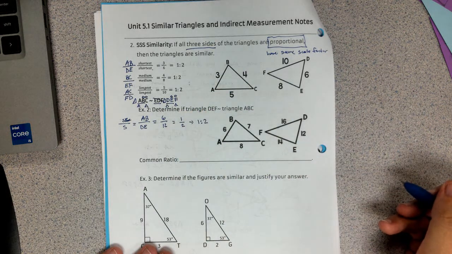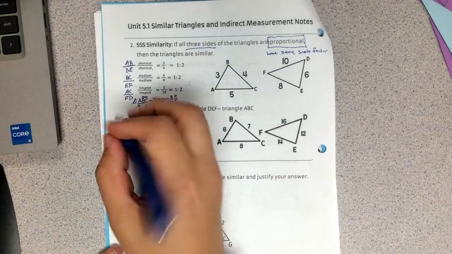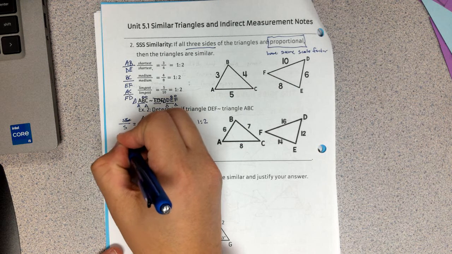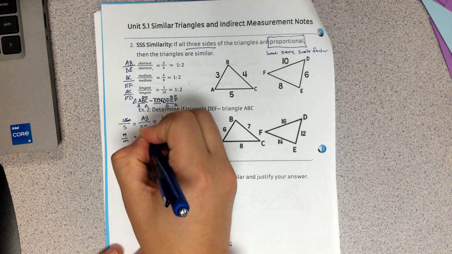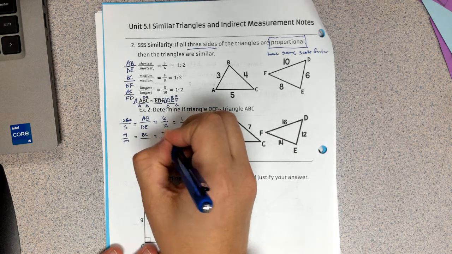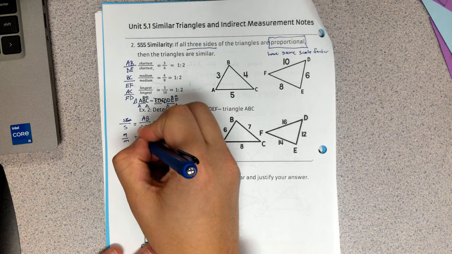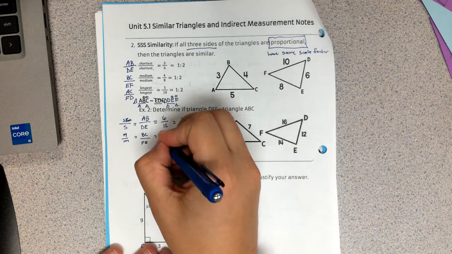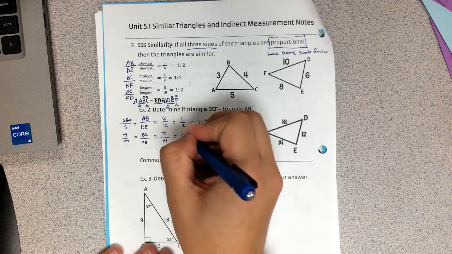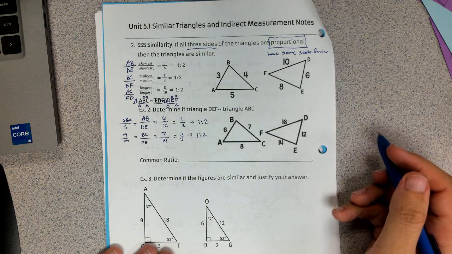Okay? Then we need our next shortest side, which is BC. So we have our medium side, which is BC, which was 7, over EF, which is 14, which is also 1 over 2, or 1 to 2. Okay.